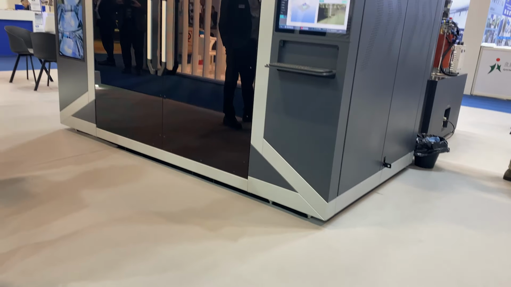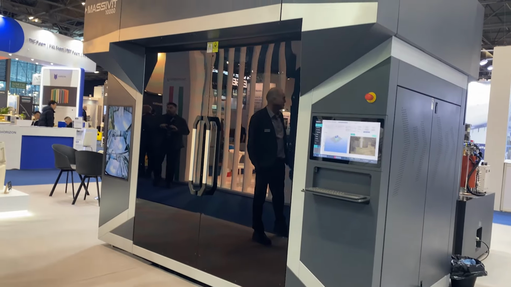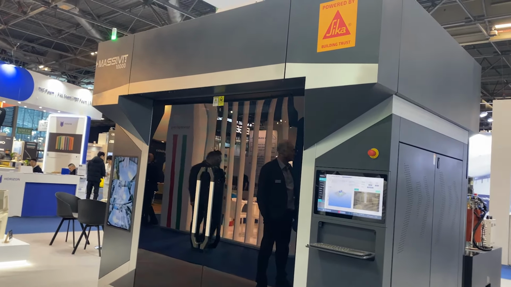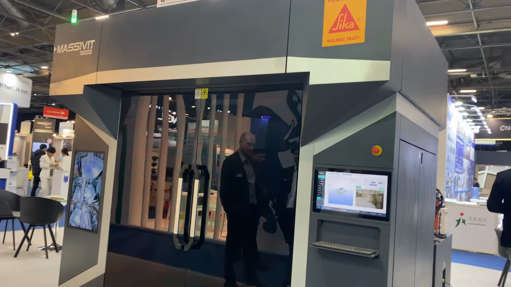I'm here in front of the Massivit 10,000G additive manufacturing machine. We're here to talk a little bit about the use of additive manufacturing to create molds for composite tooling. I'm here with Avi Cohen, Global Vice President for Sales and Marketing for Massivit, and Patrick Norclair, Composite Project Manager for Sika.